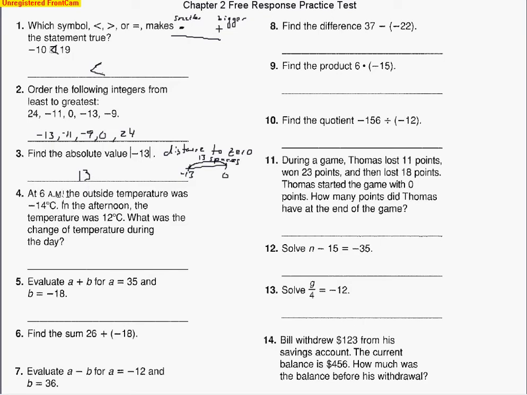At 6 a.m., the outside temperature was negative 14 degrees. In the afternoon, the temperature was 12 degrees Celsius. What was the change in temperature? Change means that we're going to subtract two numbers. So let's start with the highest number, 12, and let's take away negative 14. Well, when we subtract, we want to add the opposite. So I end up adding those two numbers, and I get 26. So the answer is 26 degrees Celsius is the change in temperature for the day.